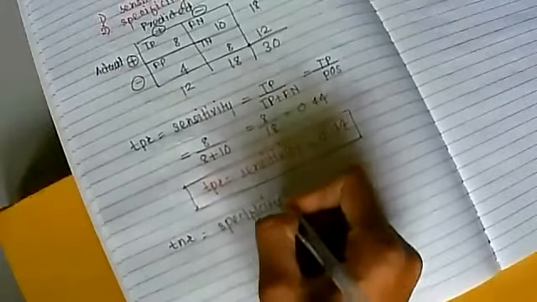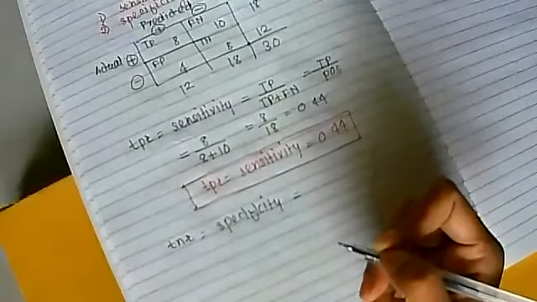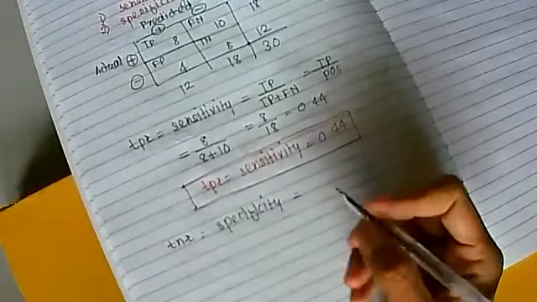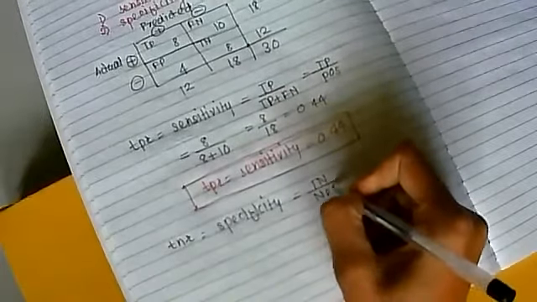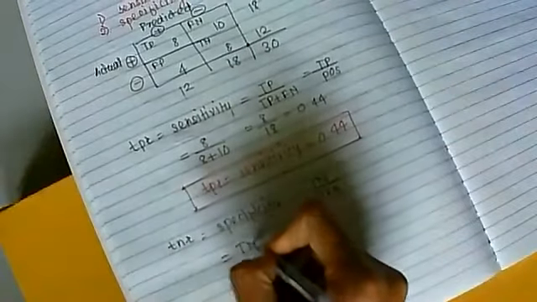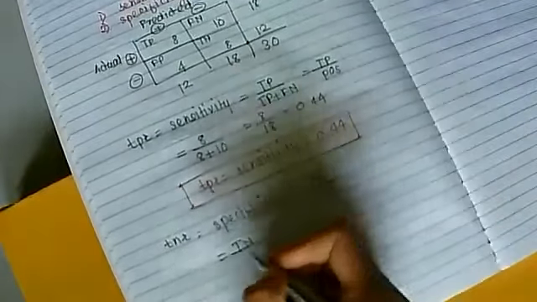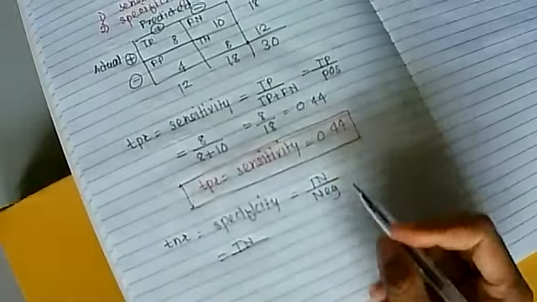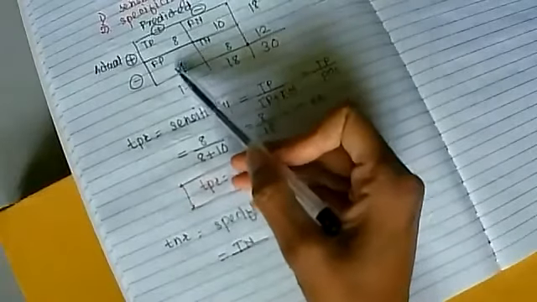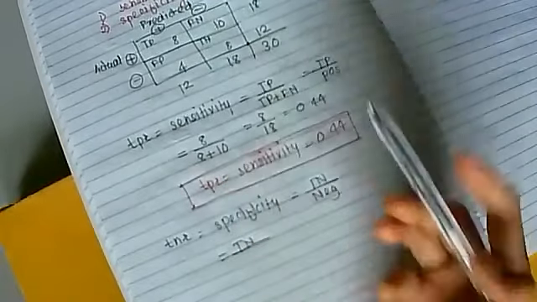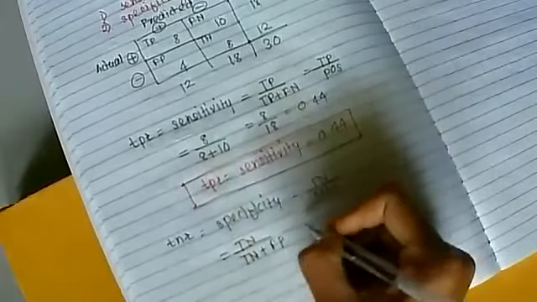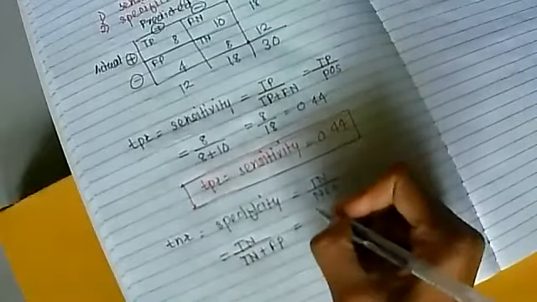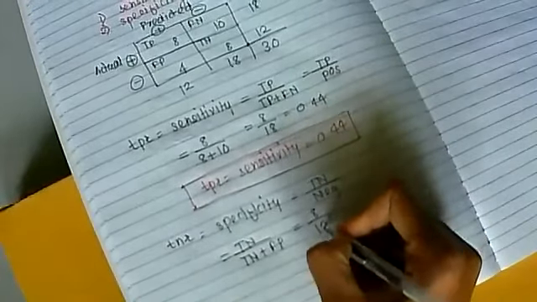Specificity formula is TN upon TN plus FP. TN upon total negative, as Rutuja has said right. What are the actual negatives? TN plus FP, which is 12. So TN value is 8 divided by 12.